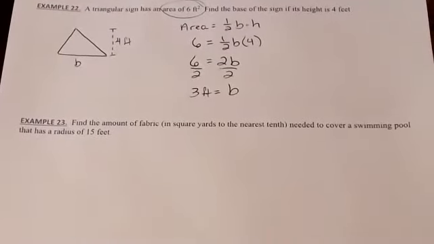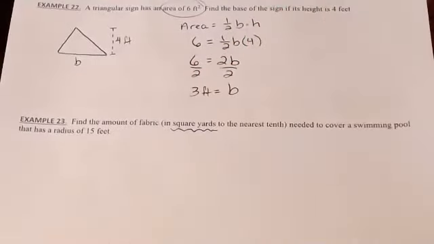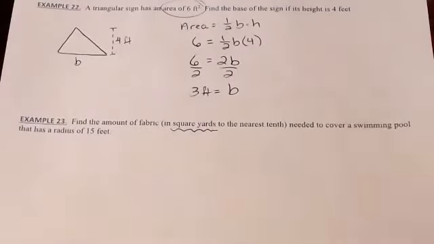Let's take a look at 23. Find the amount of fabric in square yards to the nearest tenth. By the way, whenever you see square units, think area. Always, always, always. Square units, area. Even if it's surface area, it's still area. Needed to cover a swimming pool that has a radius of 15 feet.